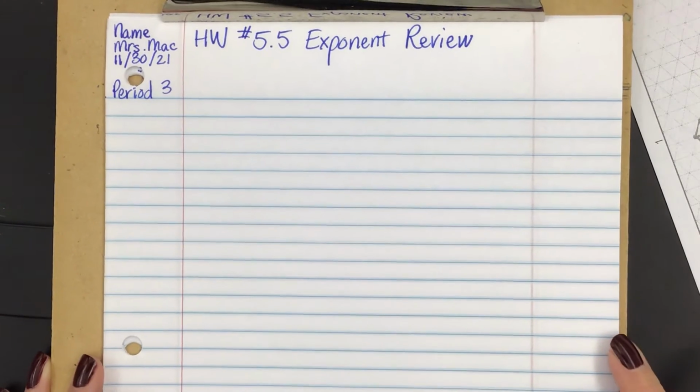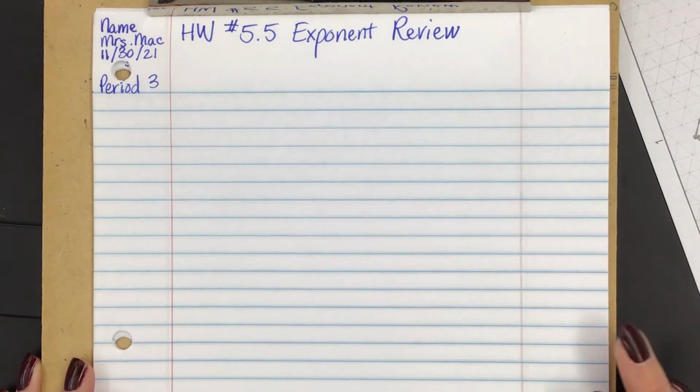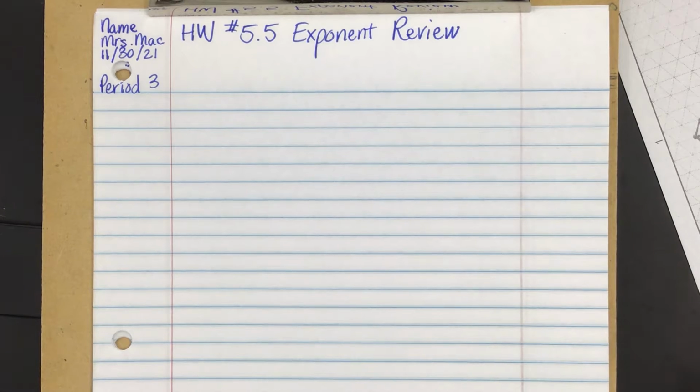Okay, so make sure you have your heading on your paper. If you look at the answer checker, there's like 3 sections. There's a review section, then there's a section where there's only 1 variable involved, and then there's a section where there's 2 variables involved. So I would like to do a couple of these problems from each section.